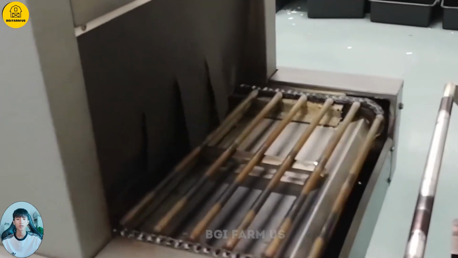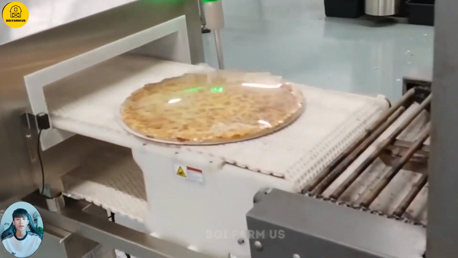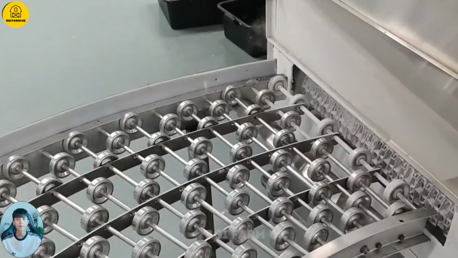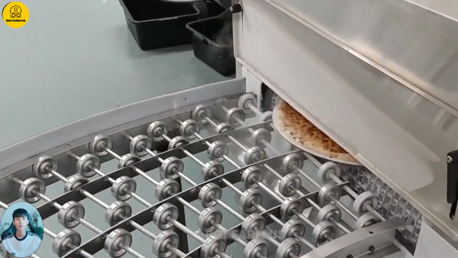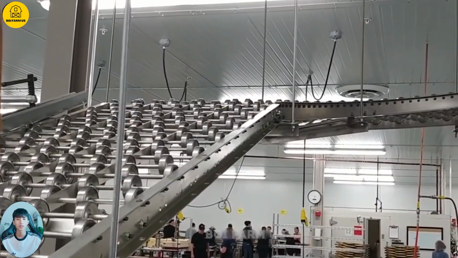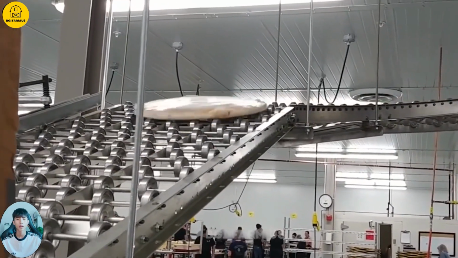Finished pizza will be packaged in boxes with full labels, product name, production date, expiration date. This increases product brand recognition in general and helps consumers easily find the products they are looking for.